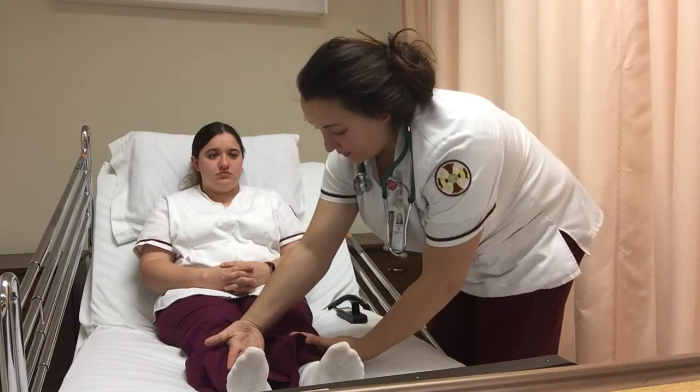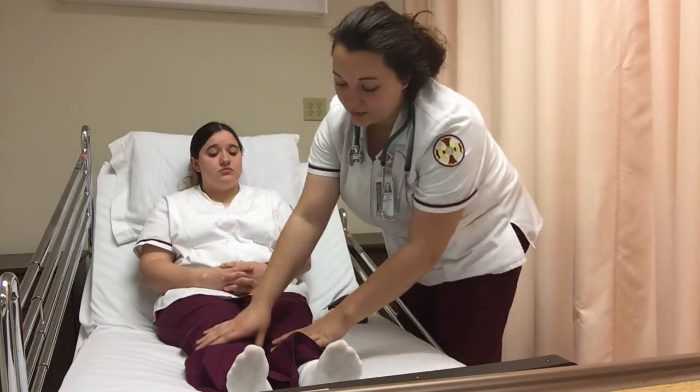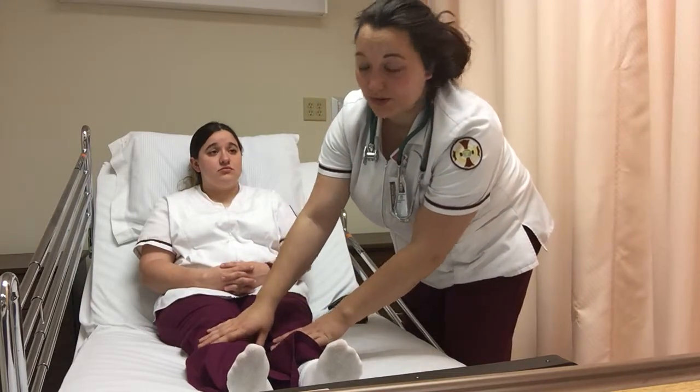Her lower extremity is warm. All right. And her upper extremities are warm, and there are no signs of pre-tibial edema.